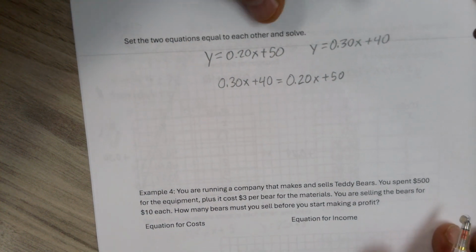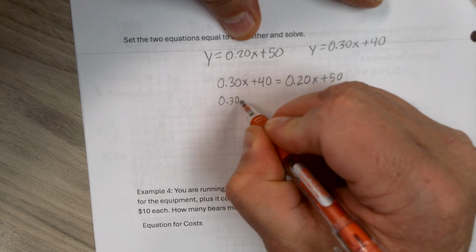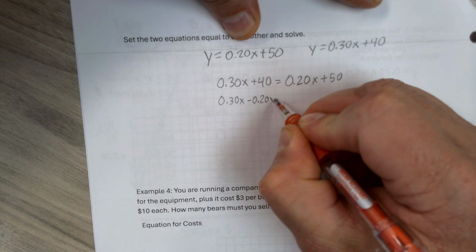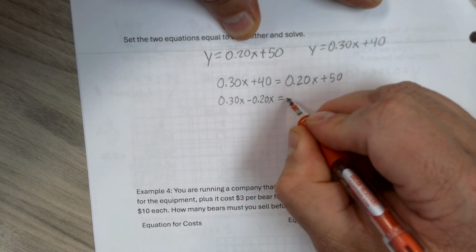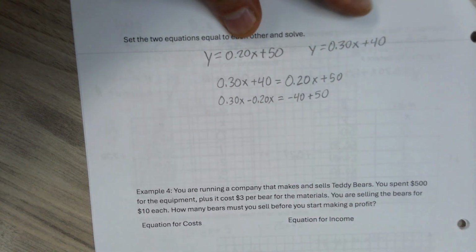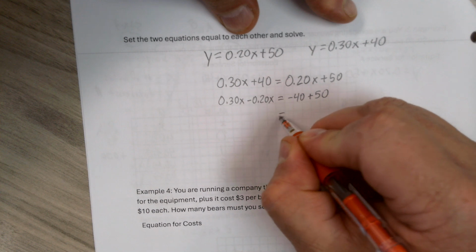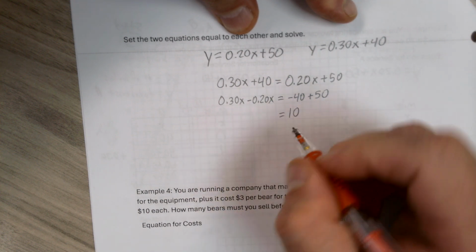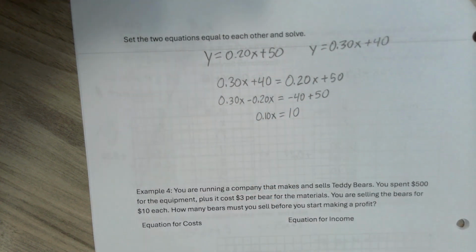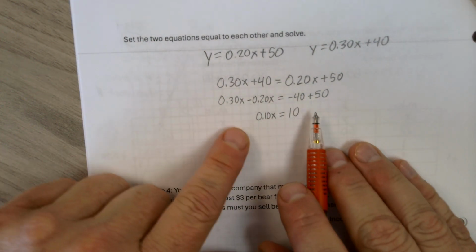And just like we did with the other ones, flipping. So we flip all the x's over to the left side. So this flips to a negative 0.20x, and the 40 flips to a negative 40 on the right. Then we go ahead and simplify. This is 10. Over here, we simplify. This is 0.1, or 0.10 if you'd like. So there we go. That is our flipping and combining.